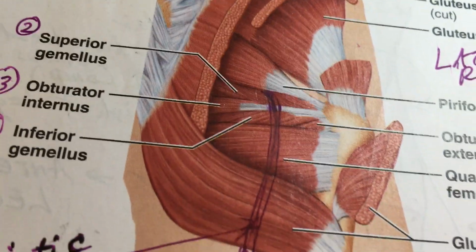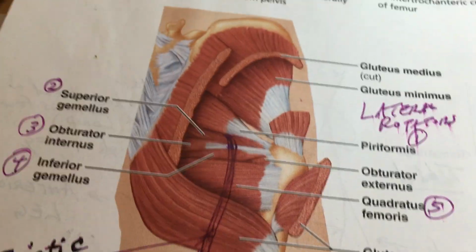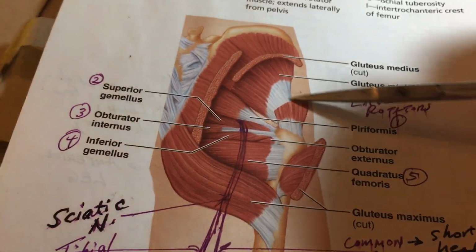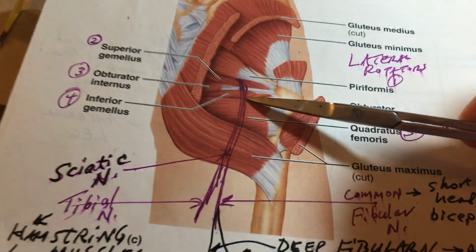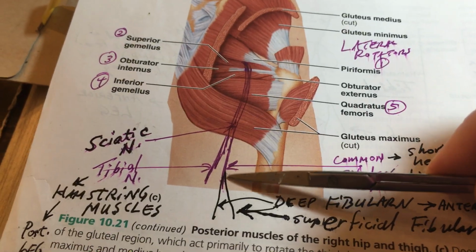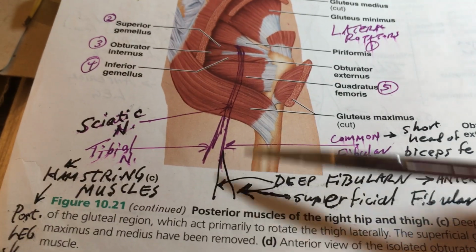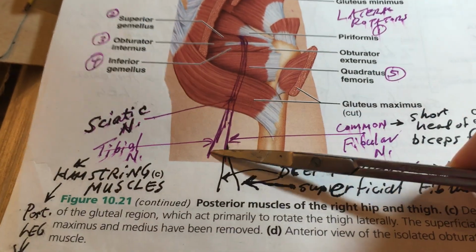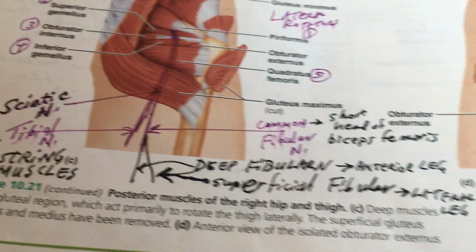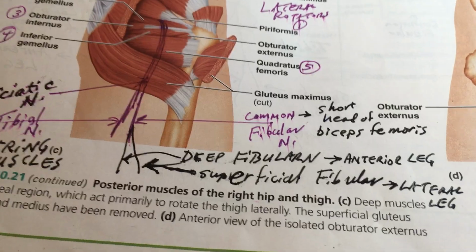We have a sciatic nerve coming down. Remember, the sciatic nerve is emerging from just beneath the piriformis. And what's coming down, the sciatic nerve is going to divide into the common fibular and the tibial. Common fibular and the tibial.